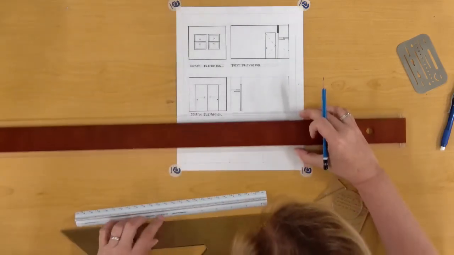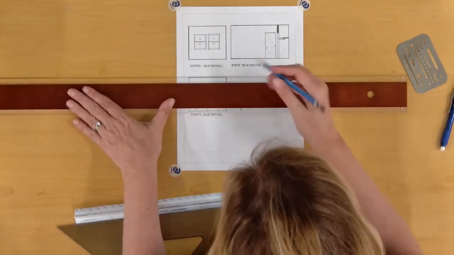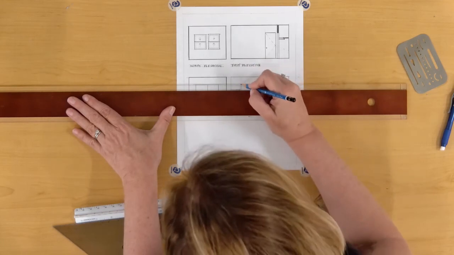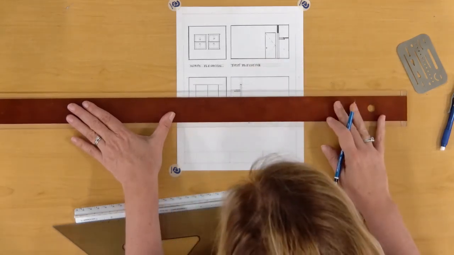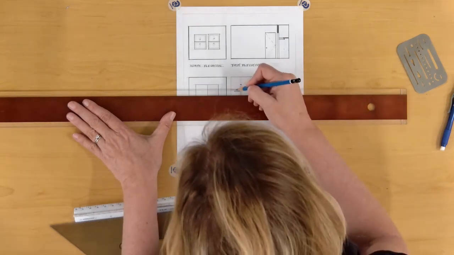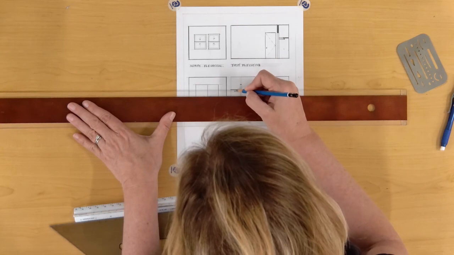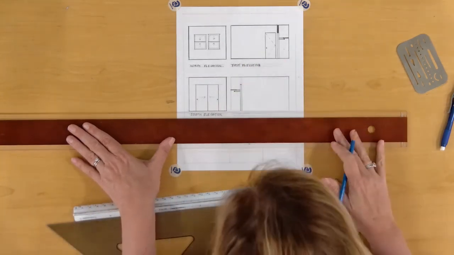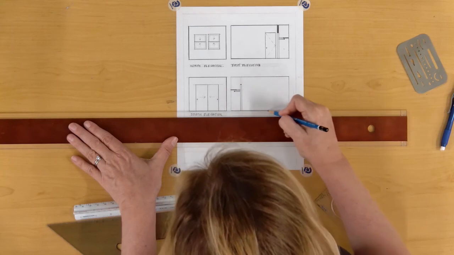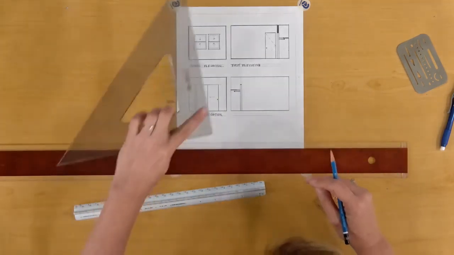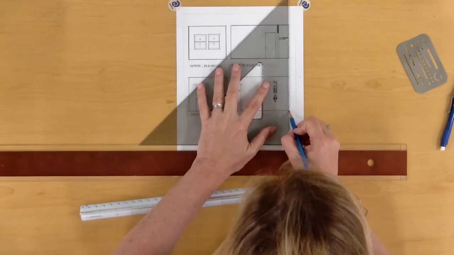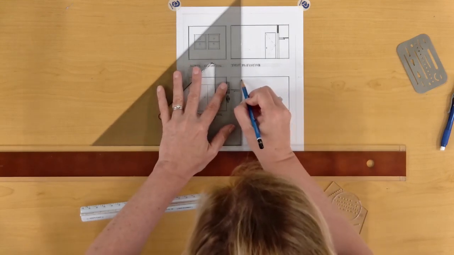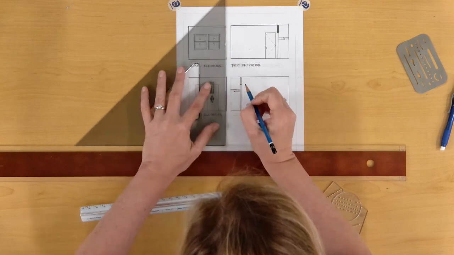My HB, my dark items are going to be ceiling, the cut through there, the cut through of my shelf, the cut through of my bar, my floor, and my walls, including my two side walls and my cut through header.